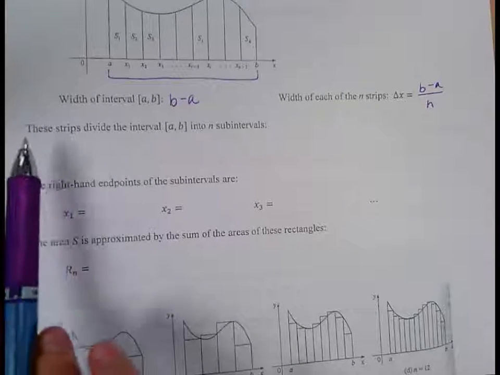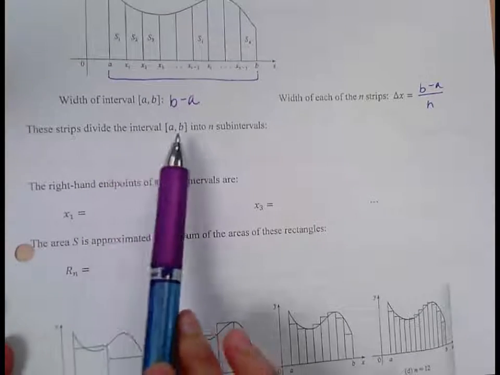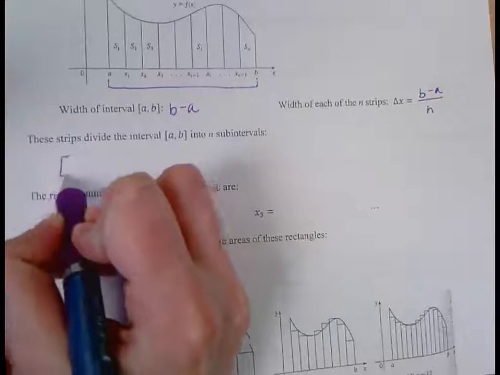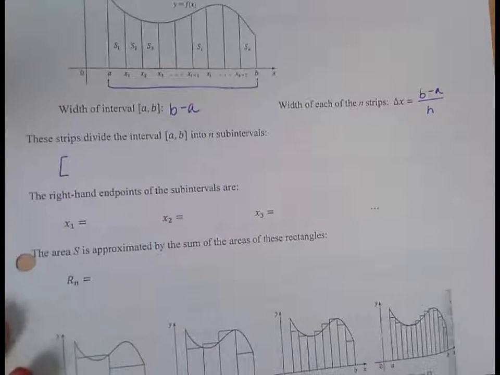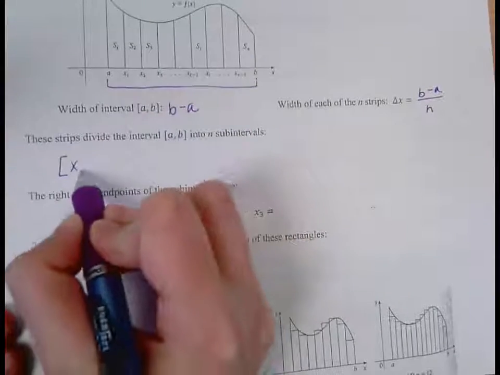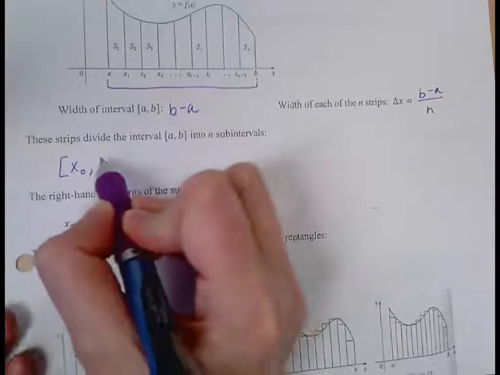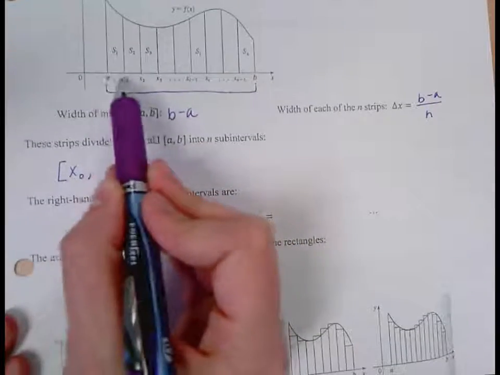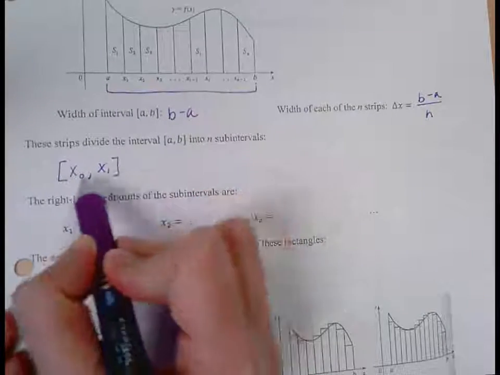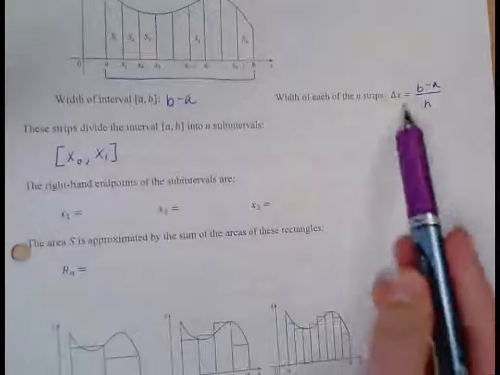All right, so then it says these strips divide the interval A to B into n sub-intervals. And I'm just going to list these out, you'll see me go through an actual example too. So your intervals would be starting at A, which you could also call x sub 0, whatever your starting x value is. And that would go to x sub 1. And you would know what these values are once you figure out what your delta x is.